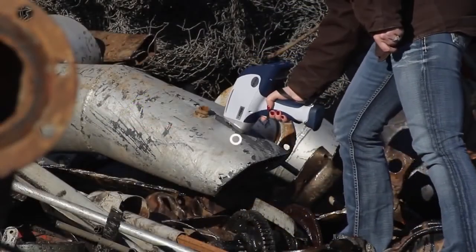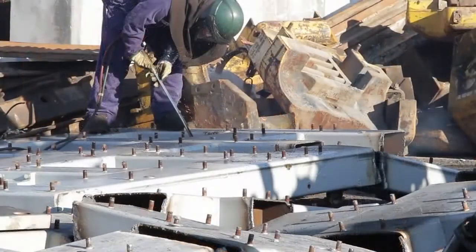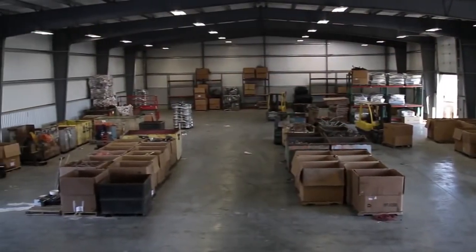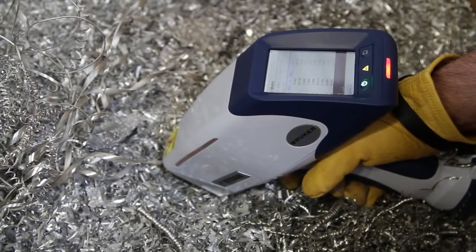Versatility is just one of the S1 Titan's strengths. Metal sorting is the most common recycling application, but it can also help with the recycling of several other materials. The S1 Titan can accurately determine precious metal content in recycled catalytic converters. In addition, the S1 Titan can be used to evaluate e-scrap as it moves through the recycling chain.